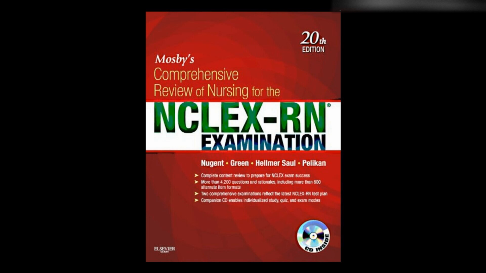Content: medical/surgical; category of health alteration: oncology; integrated processes: nursing process, assessment; client needs: health promotion and maintenance; cognitive level: analysis.